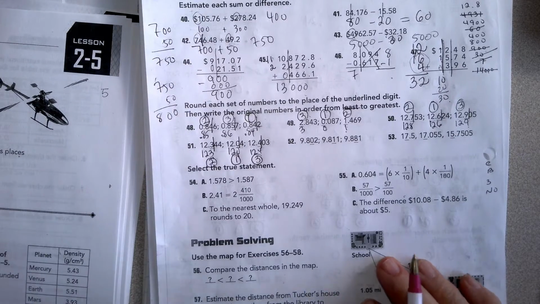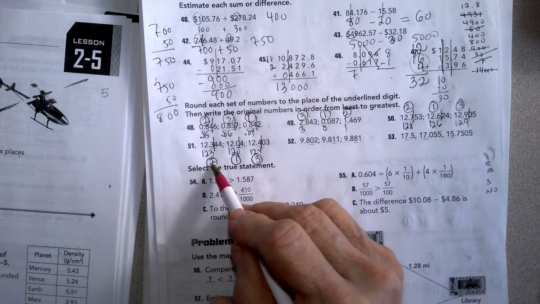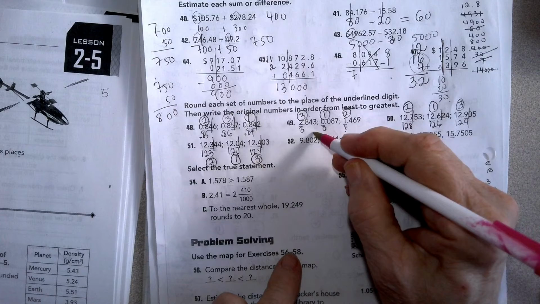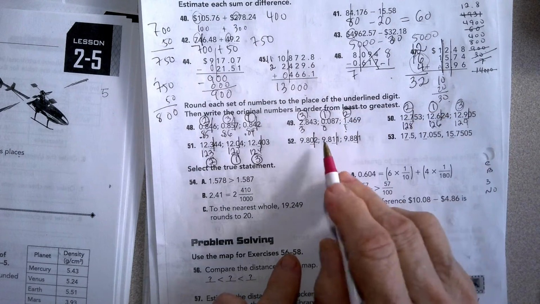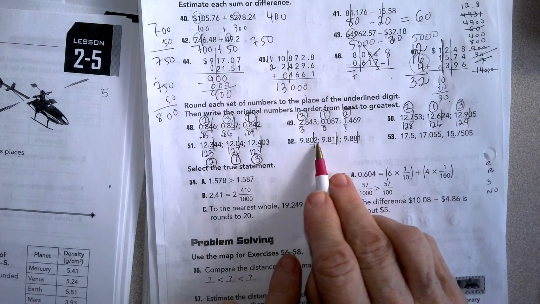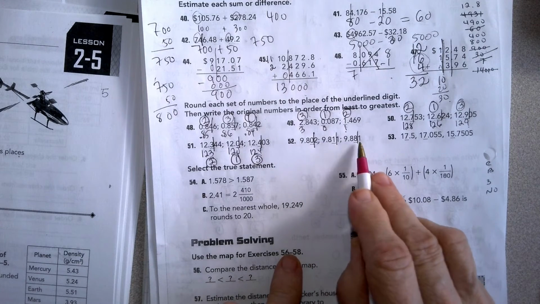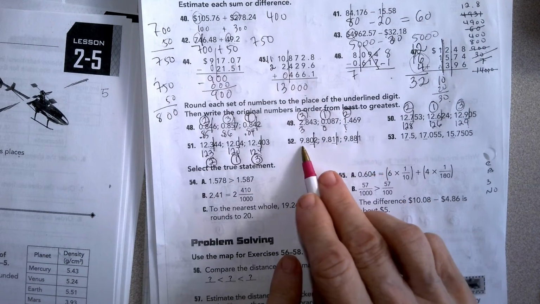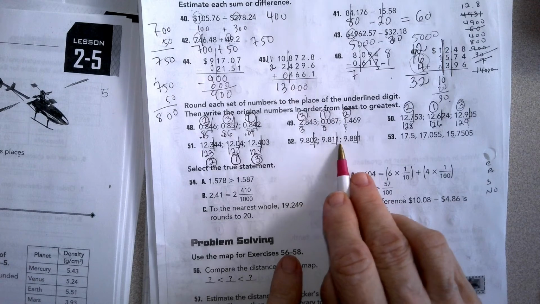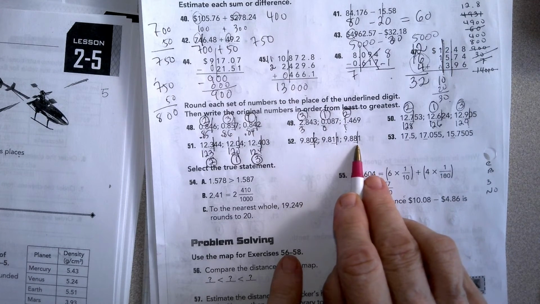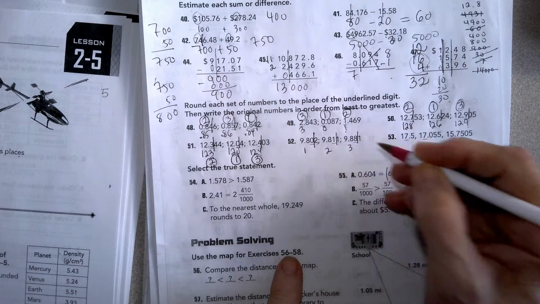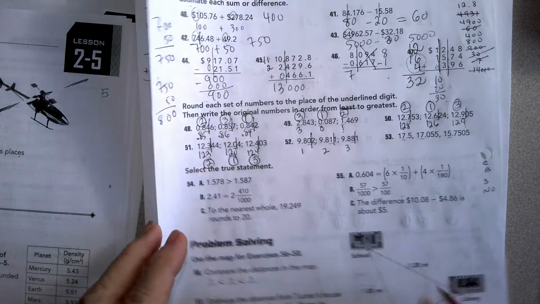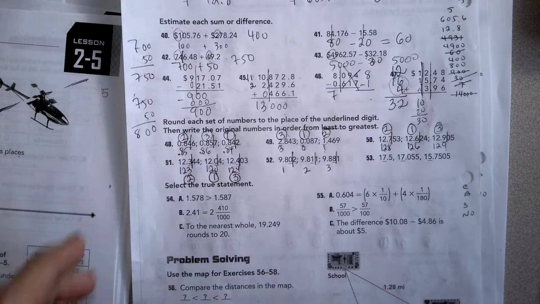But make sure you're doing it actually in order. 1, 2, 3. Then this one, and I think we're just going to, oh, do any of these round up at all? That's a 2, that's a 1, that's a 1. No. So we can just look at 980, 981, 988. Are these already in order? Yes, it is. 1, 2, 3. We don't even have to put the numbers.